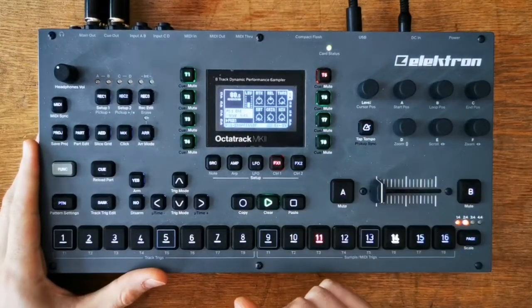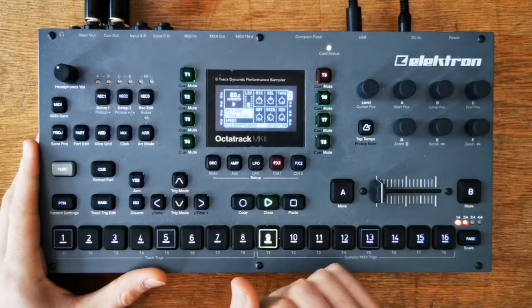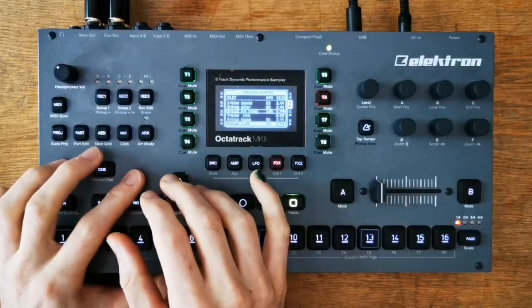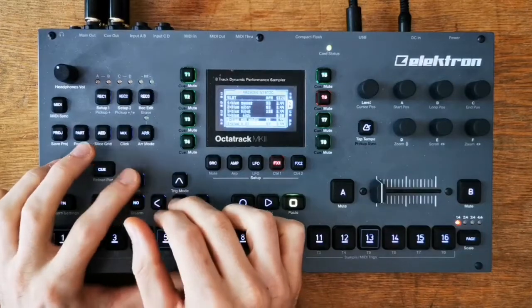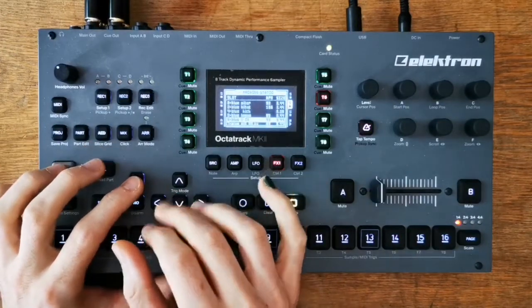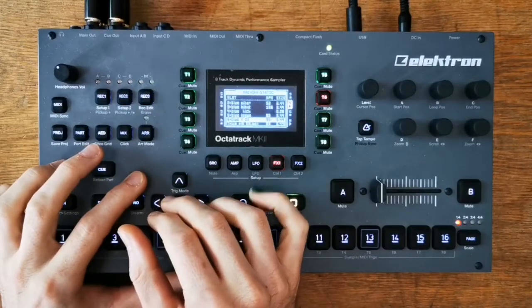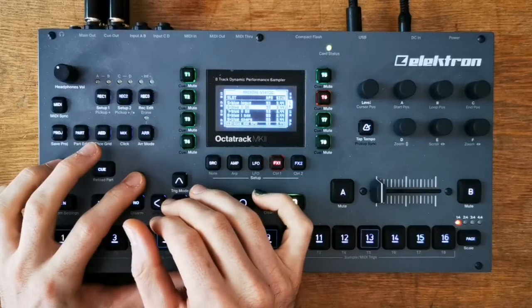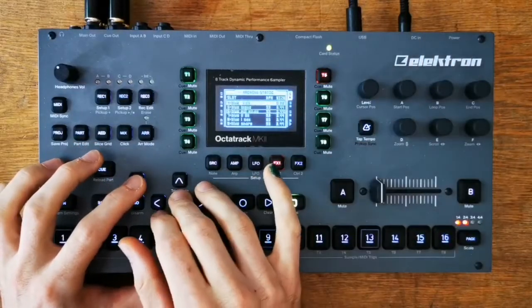Let's see what else we got. Ah, this is much nicer.